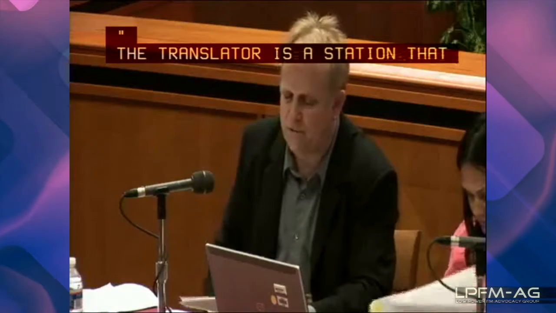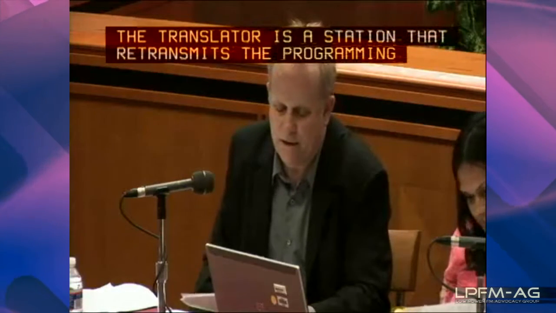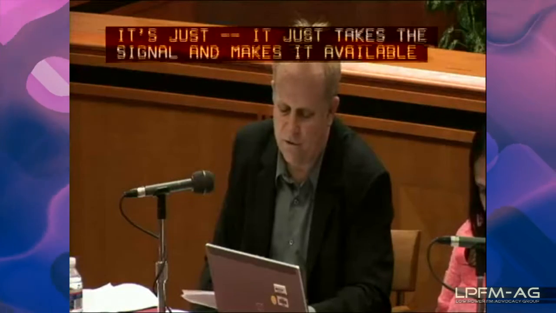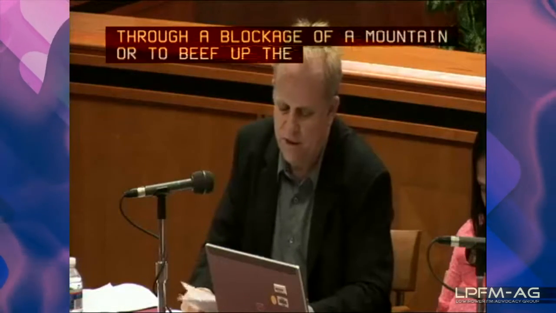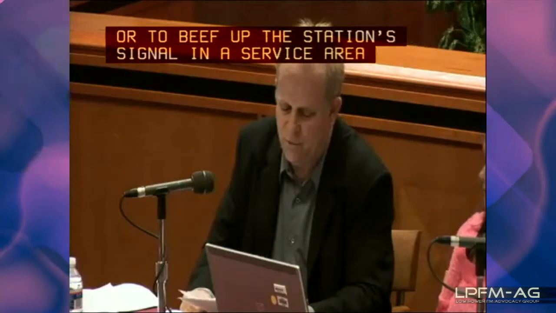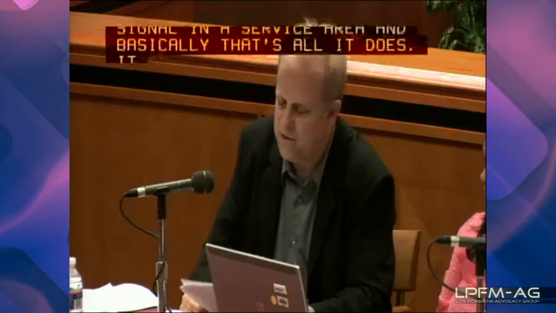A translator is a station that retransmits the programming of another station, and it doesn't originate any programming. It just takes the signal and makes it available through a blockage of a mountain or to beef up the station's signal in its service area, and basically, that's all it does. It just repeats the signal of the main station.